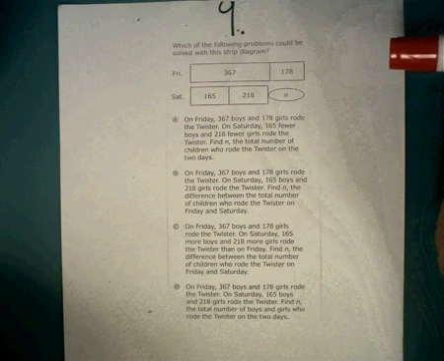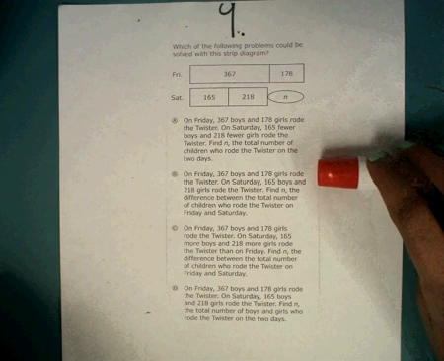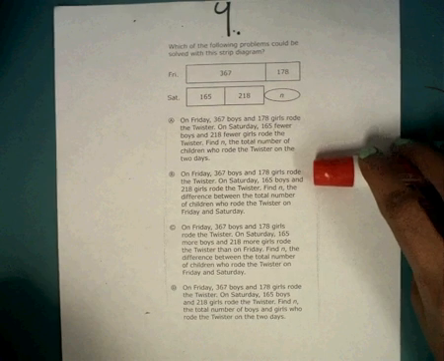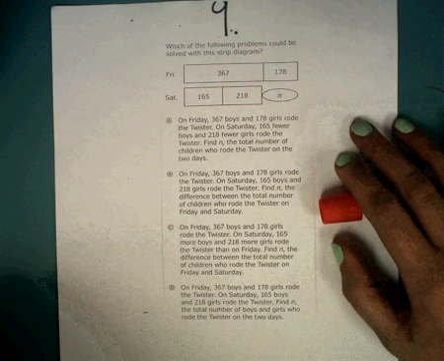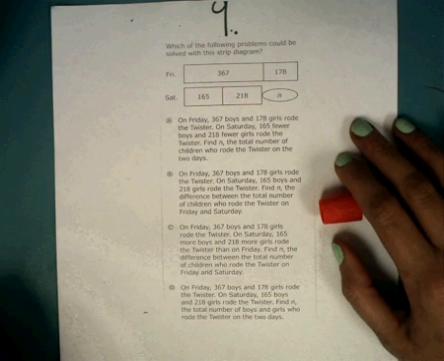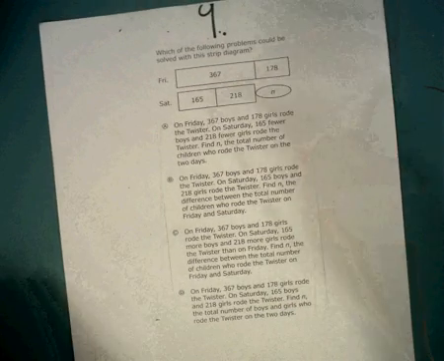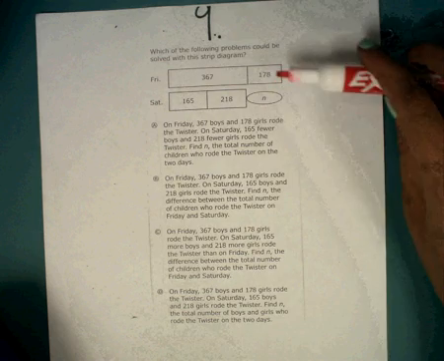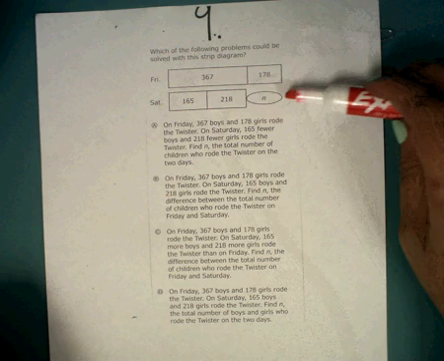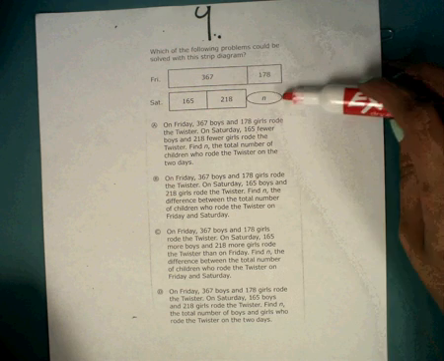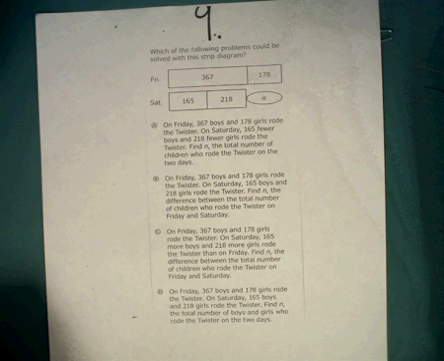B says on Friday, 367 boys and 178 girls rode the Twister. On Saturday, 165 boys and 218 girls rode the Twister. Find N the difference between the total number of children who rode the Twister on Friday and Saturday. That looks like it's going to be the answer because obviously 367 plus 178 is going to be more than 165 plus 218. So they want this part right here, the difference from here to here and then here to here. They want to know the difference. So that's going to be our answer is B.